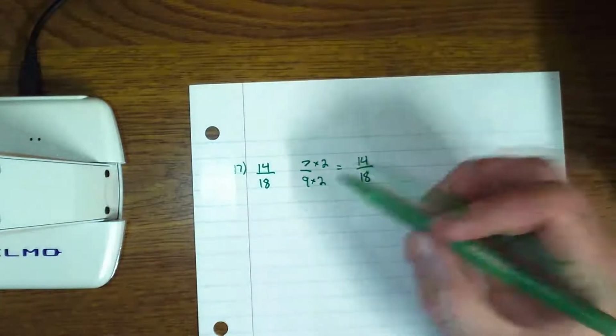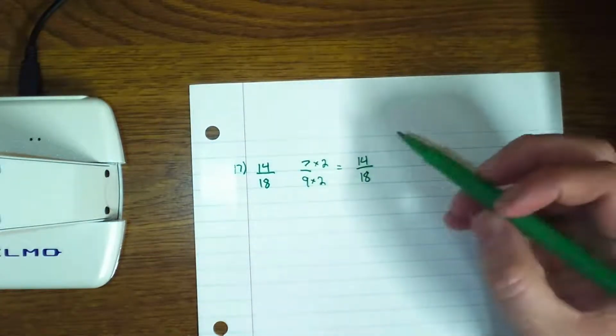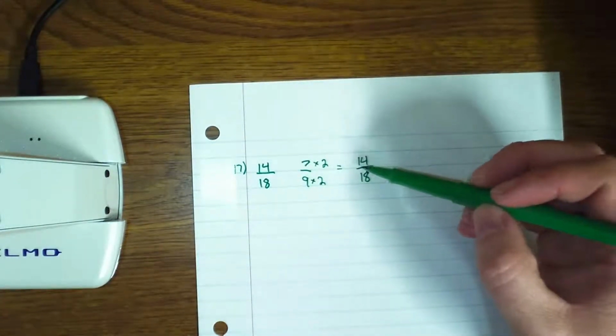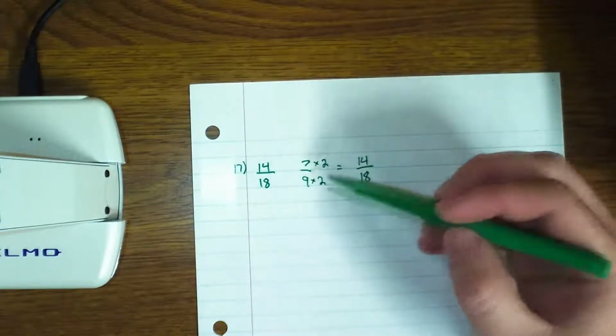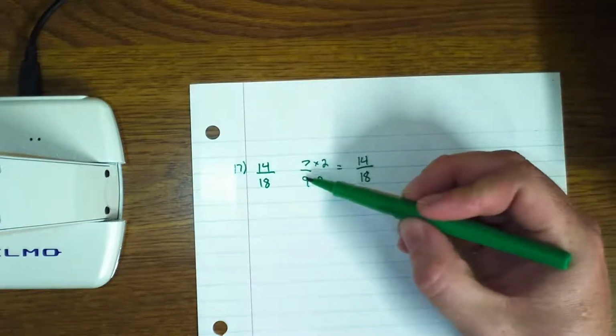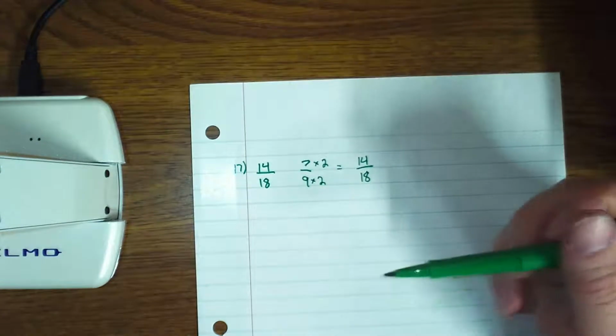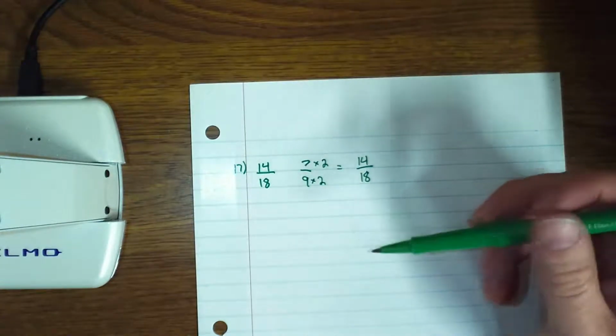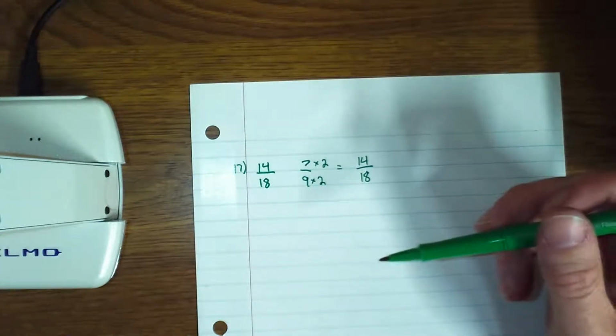They equal each other. So that's just finding a common denominator, and it's always easy if you can see that one denominator is a factor of the other. Okay.